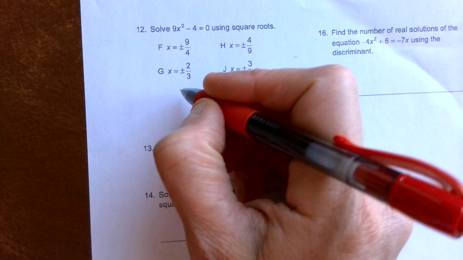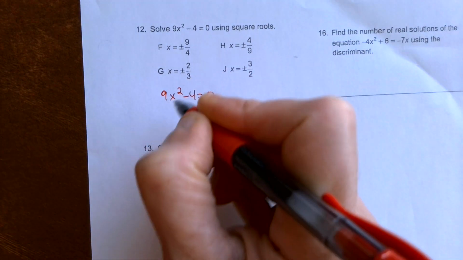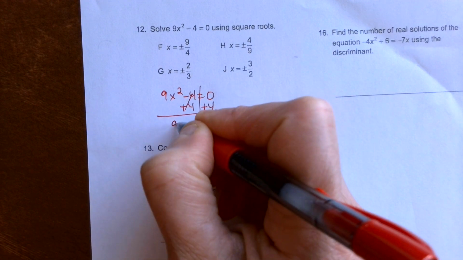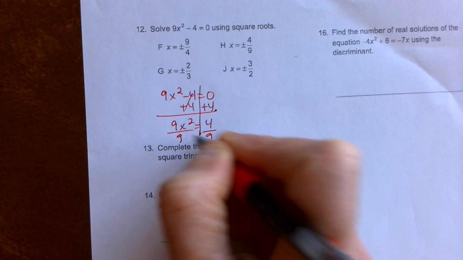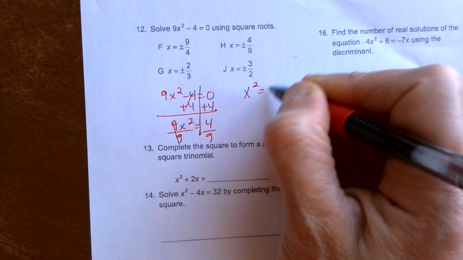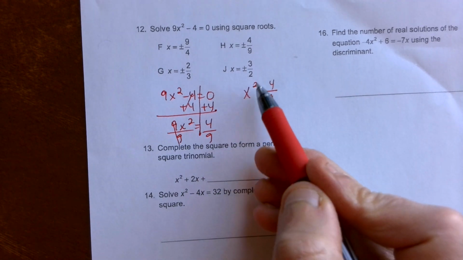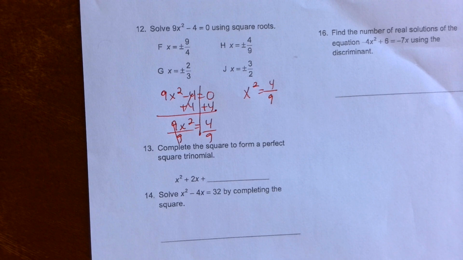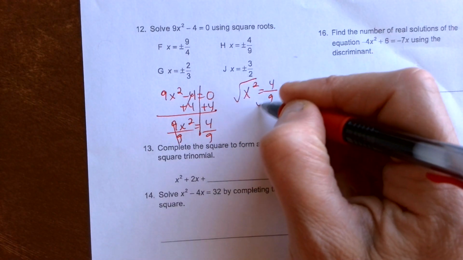So we need to take this 9x squared minus 4 equals 0. We are going to solve. Add 4 to both sides. 9x squared equals 4. I'm going to divide both sides by 9. So the last thing you should see is your x squared equal to something. That's when you know you can start square rooting. You can't square root back here. So we're going to square root now.